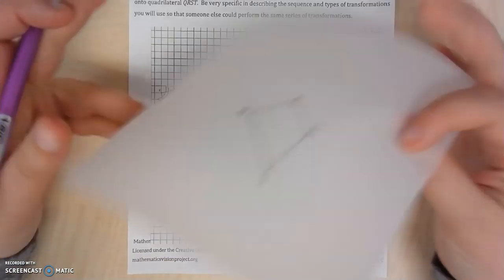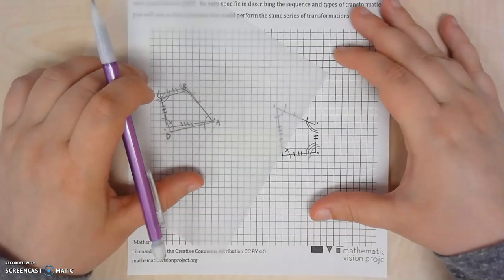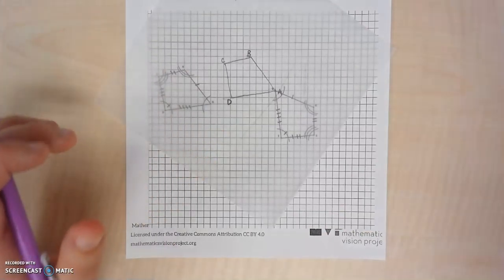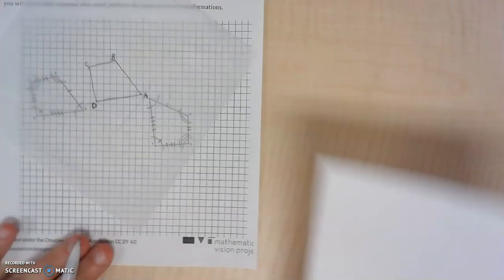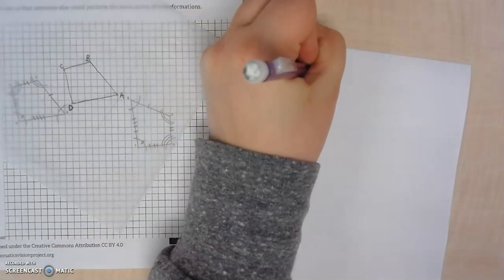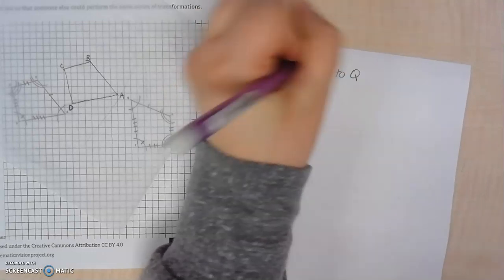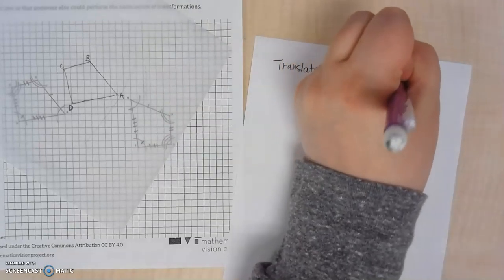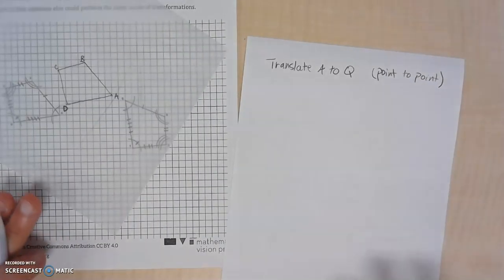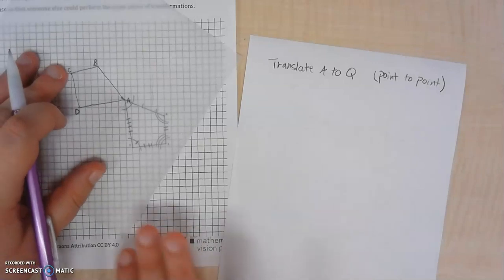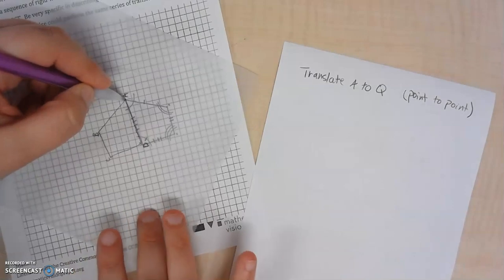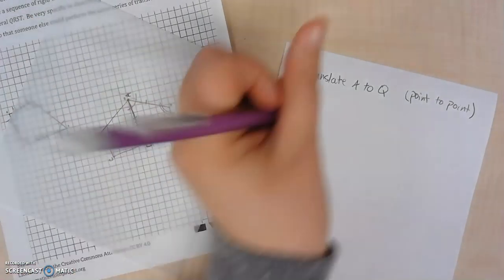So here's the ultimate trick. The way to get any two shapes to land on top of each other is to translate a point to a point. All right? So we're going to take some notes here. Move this over. Okay, so we're going to translate A to Q, or we're going to go from point to point. All right? Now, we're going to rotate around A until a side matches up or another point lines up.